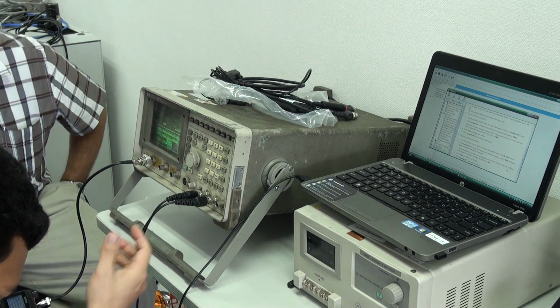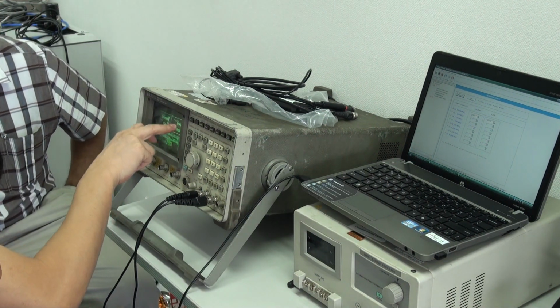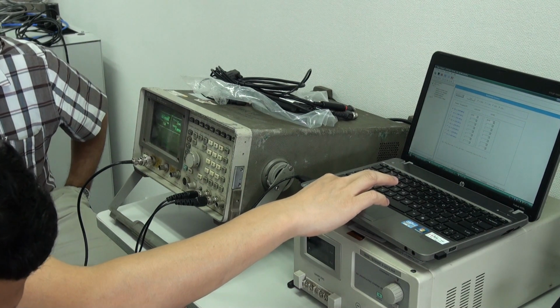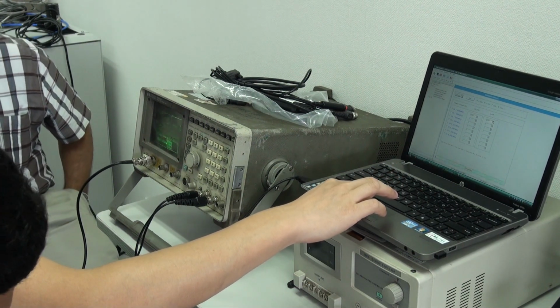So here we have a difference. Here you see that the modulation, the FM deviation, is low. So you need to increase, because there is a difference between the high and the low.